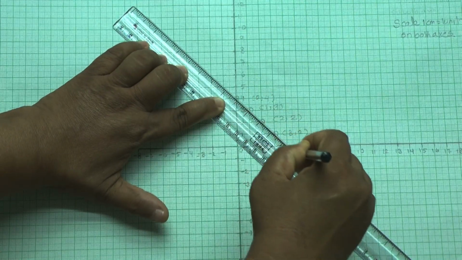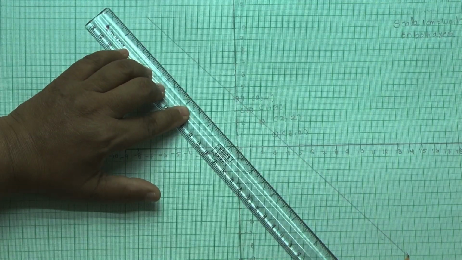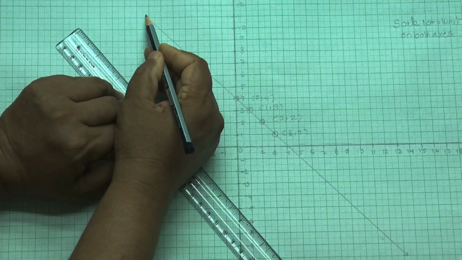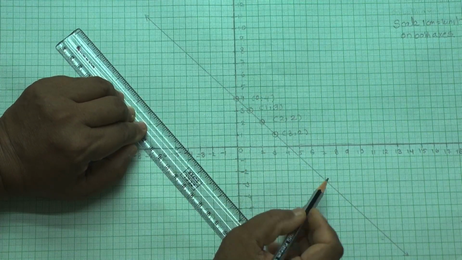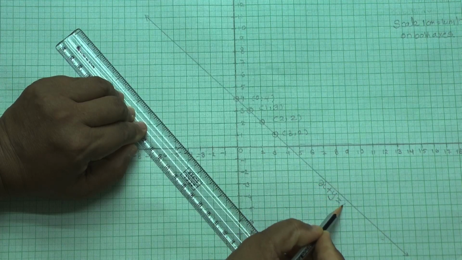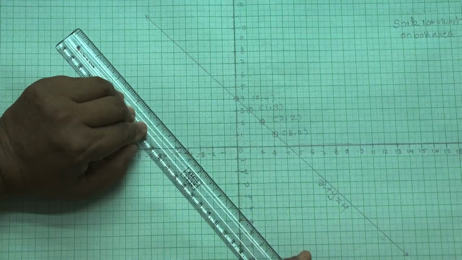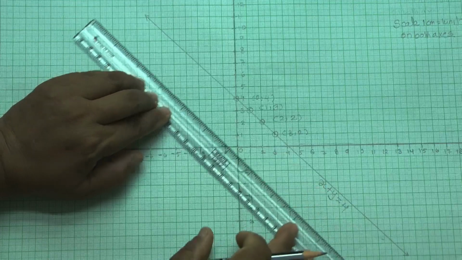Plot the graph, draw the line with the scale, and write the equation of the line here. The equation of the line is x plus y is equal to 4. After plotting the points, join the points with the help of the scale.